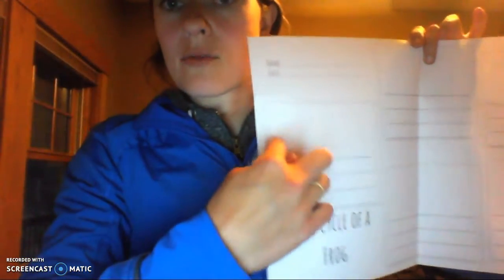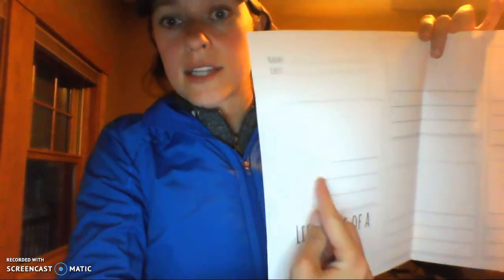But what you're going to do is draw what the first stage is of a frog's life cycle. And then these lines here are where you are going to write and describe what is happening in that stage. Okay, and then you're going to draw an arrow to the next box because it's a cycle and it goes around and around and around.